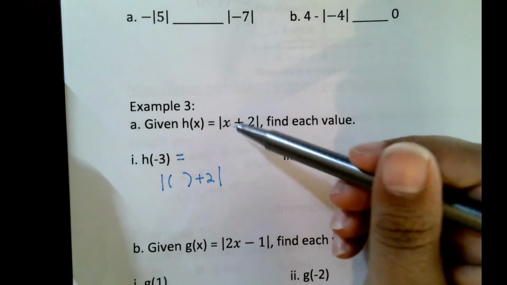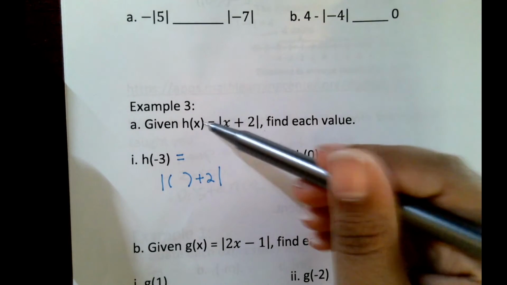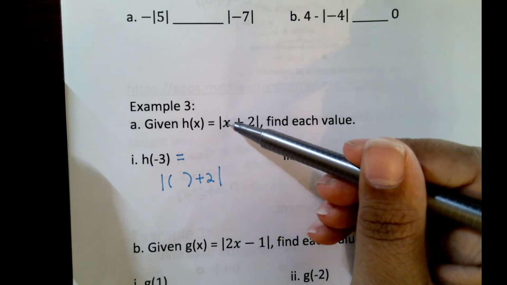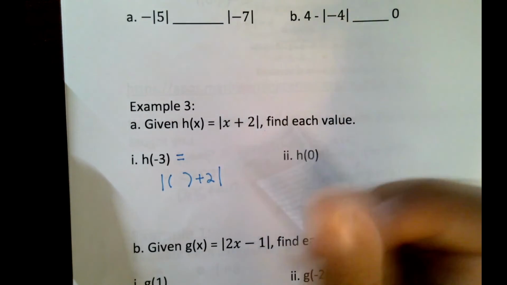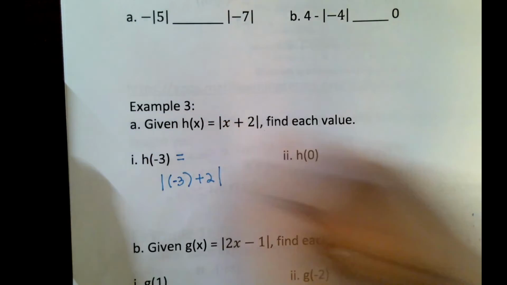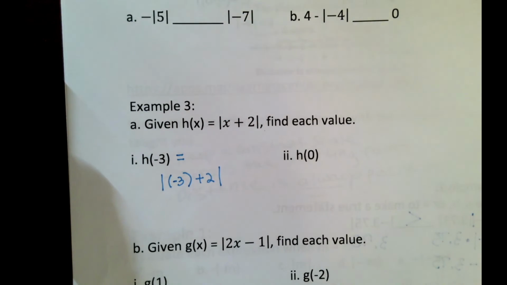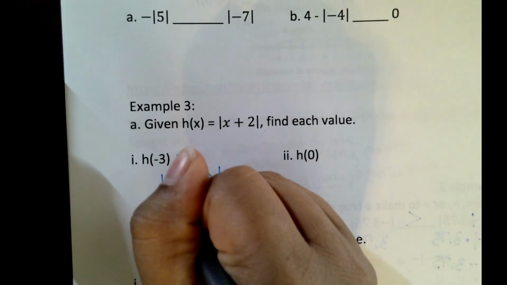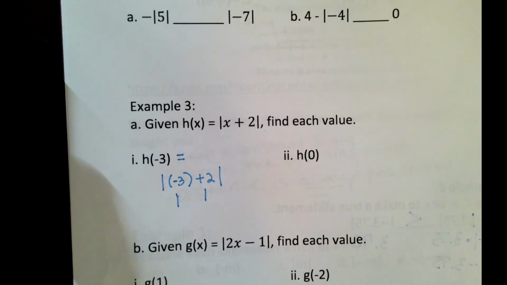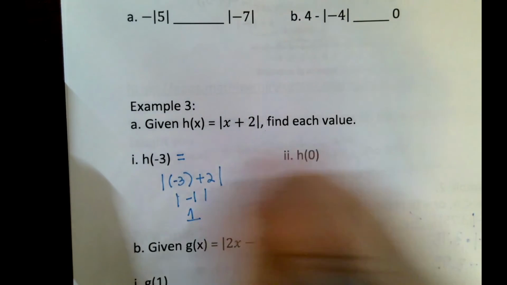Well, look, x plus 2, x plus 2. X is where we have it when it's h of x, so if it's h of negative 3, we're just going to plug in our negative 3 wherever our x was. Now all that's left to do is solve. What's negative 3 plus 2? Negative 1. And then the absolute value of negative 1 is 1.